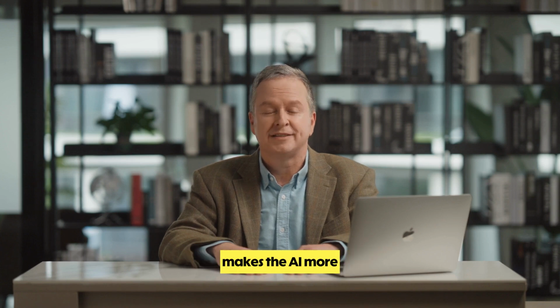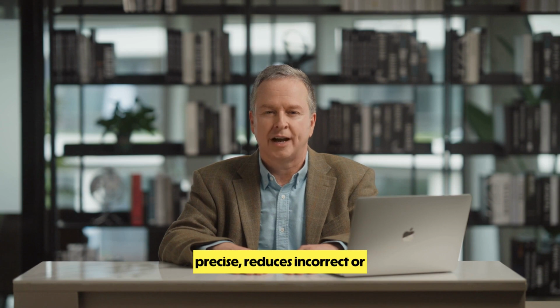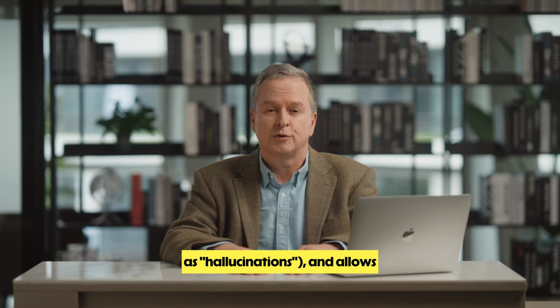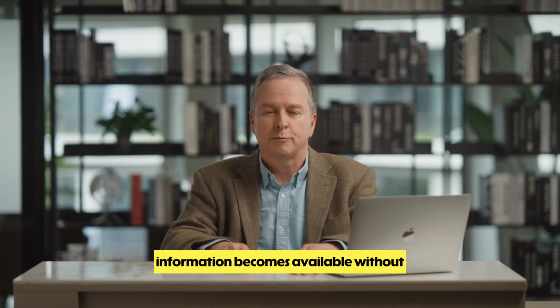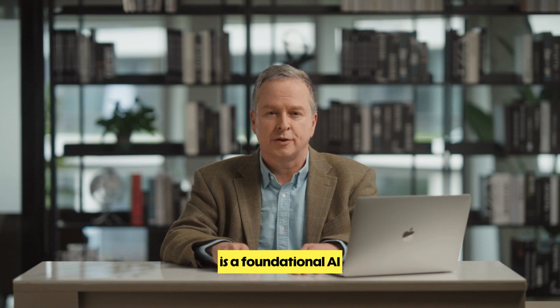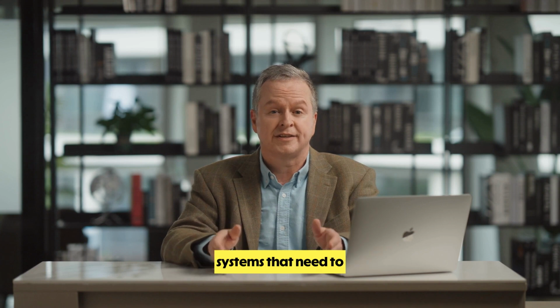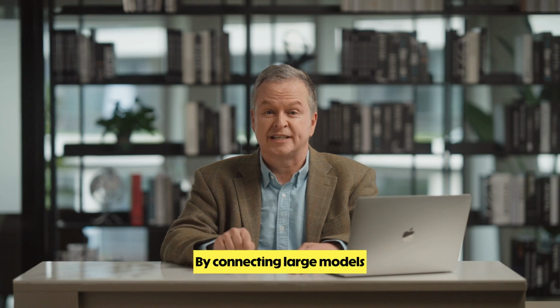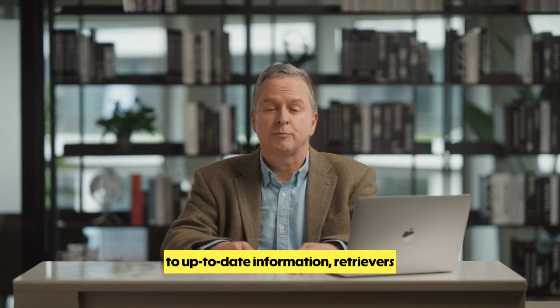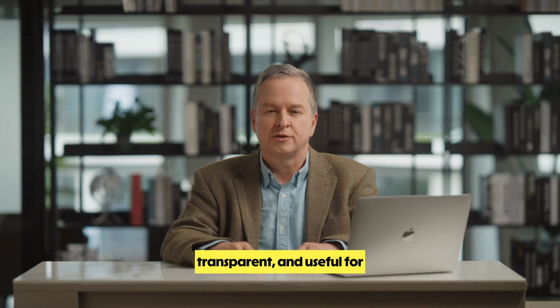This division of labor makes the AI more precise, reduces incorrect or outdated answers, also known as hallucinations, and allows the system to stay accurate even as new information becomes available without having to retrain the whole model. In summary, the retriever is a foundational AI component for building intelligent systems that need to ground their responses in trustworthy, real-world data. By connecting large models to up-to-date information, retrievers help create AI applications that are more reliable, transparent, and useful for practical tasks, whether it's customer support, enterprise search, or knowledge-driven chatbots.